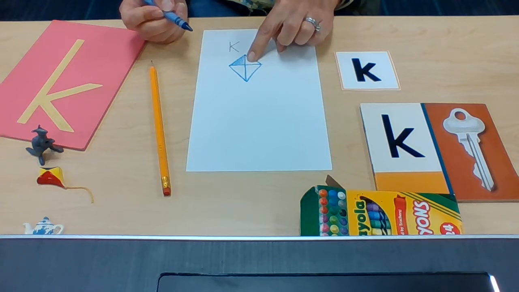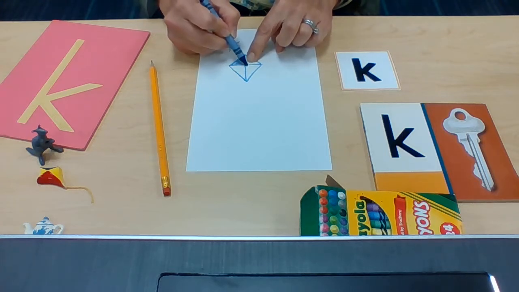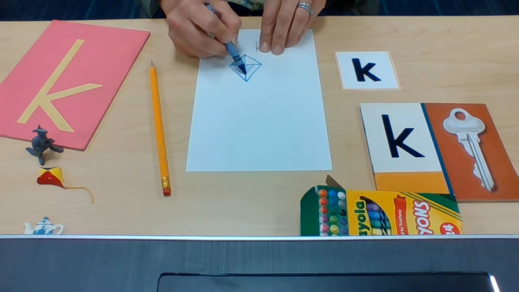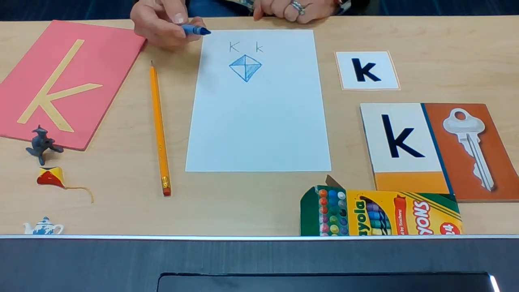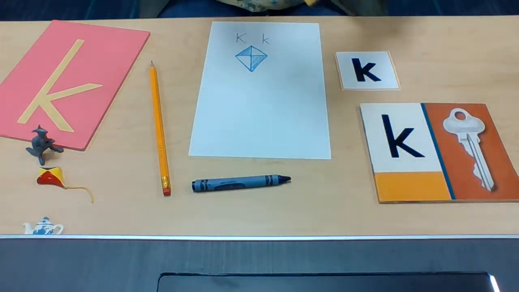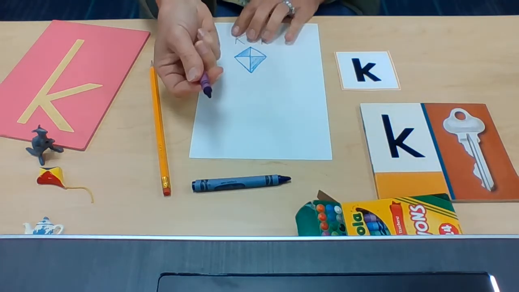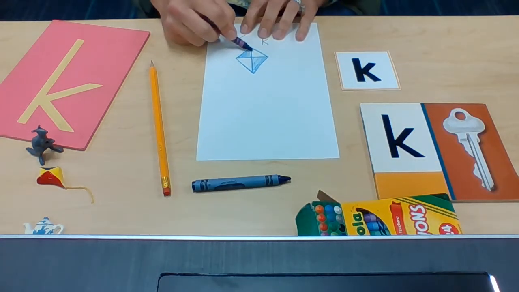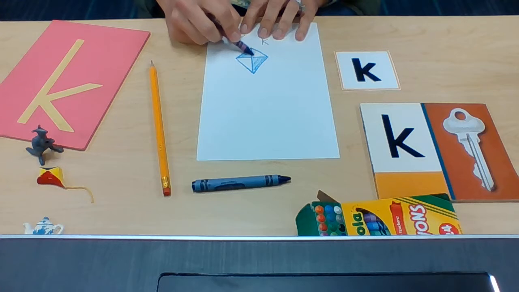Color in one triangle. Skip one. Don't color that one. Color in the next one. So you're coloring in the triangles that are across from each other. Keep your blue out, keep your first color out and choose a new color. I'm going to choose purple and color in both white triangles. Purple, or whatever color you chose. Your second color.